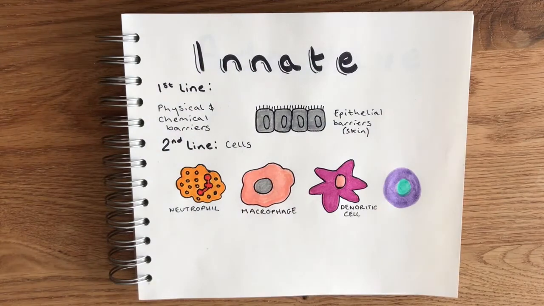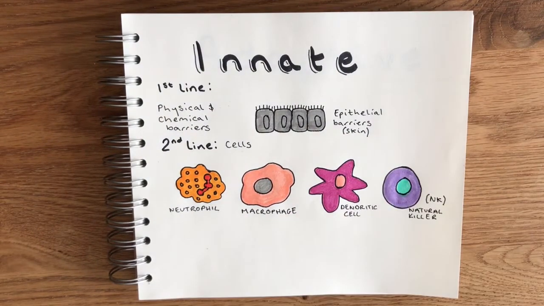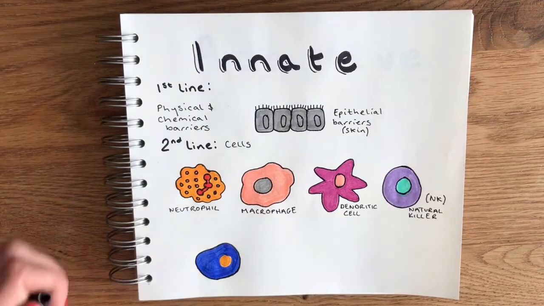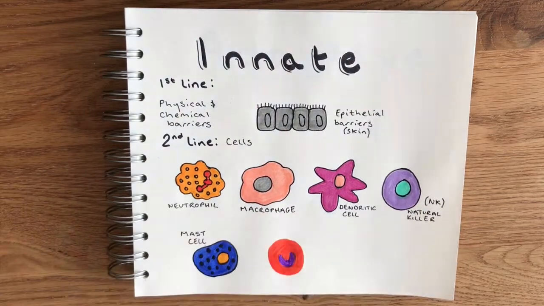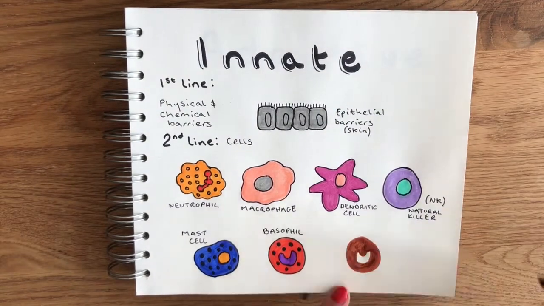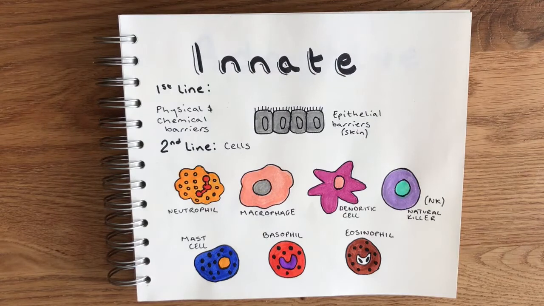Natural killer cells, or NK cells, are slightly different in that they don't actually destroy pathogens directly. Instead, they destroy any of our host cells which have already been infected. Mast cells, basophils and eosinophils are all important in allergy responses. So they contain lots of granules which have chemical mediators such as histamine. So if you've got hay fever, you probably have to take antihistamines. And this is basically just to try and counteract the effect of histamine that's being released by these cells.